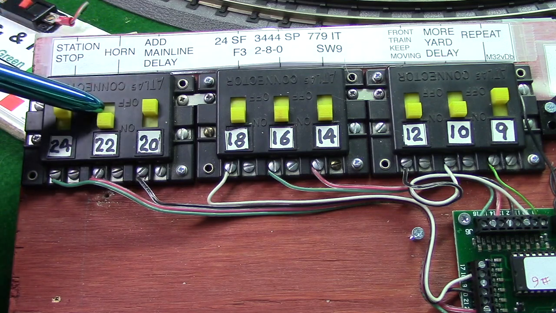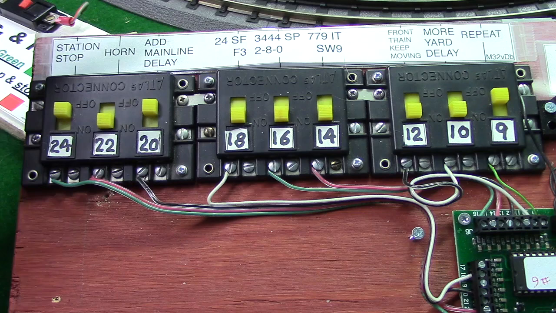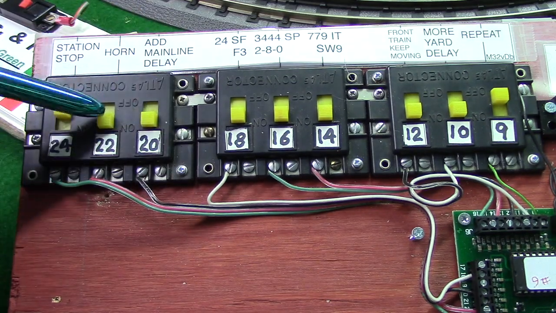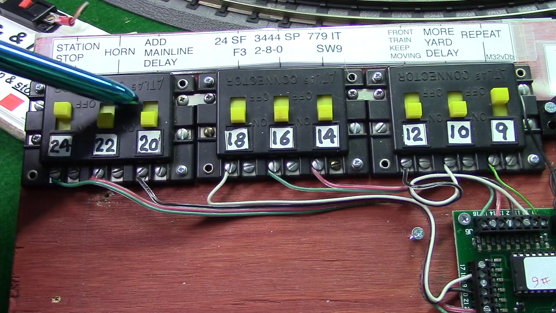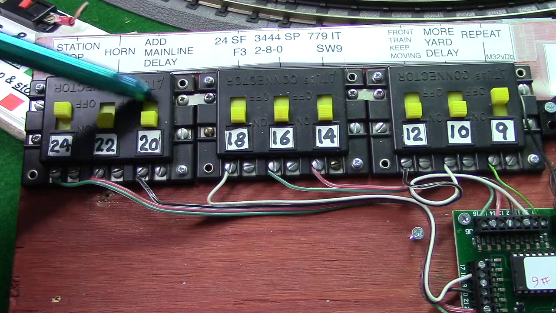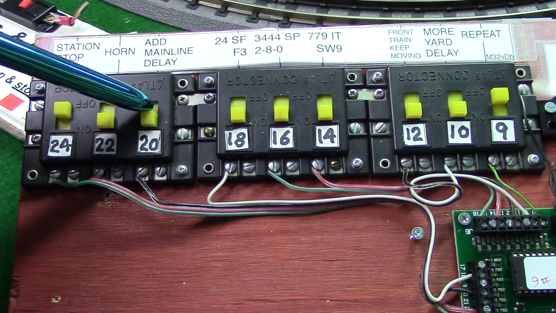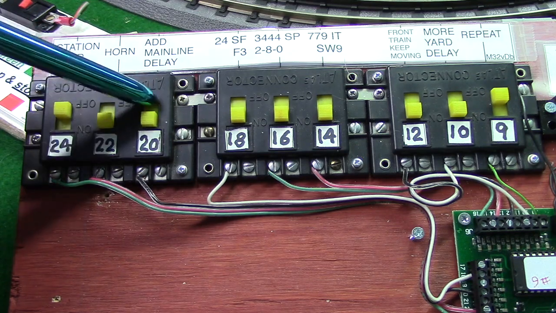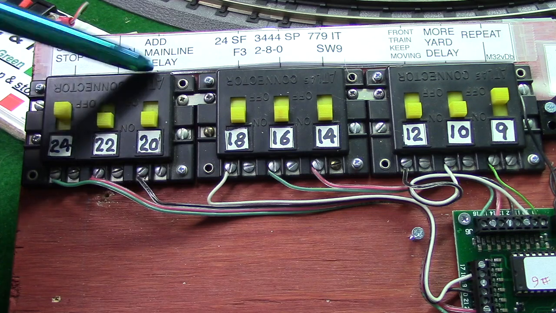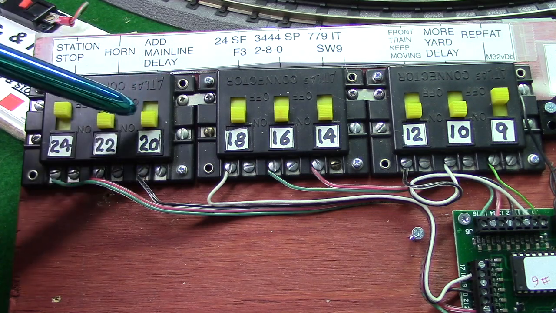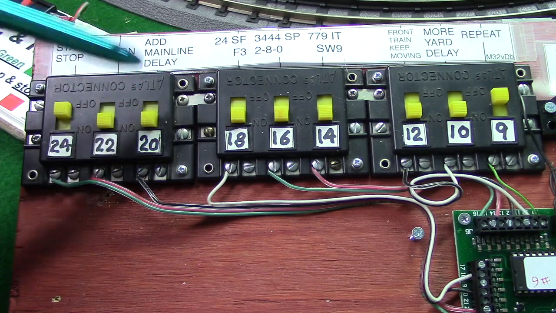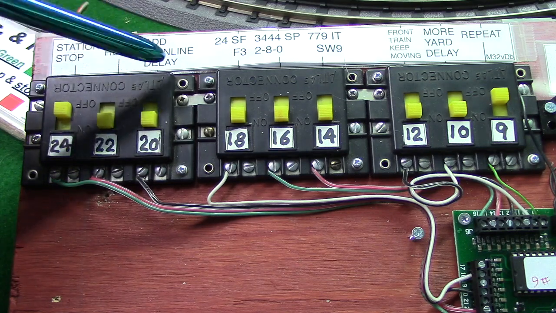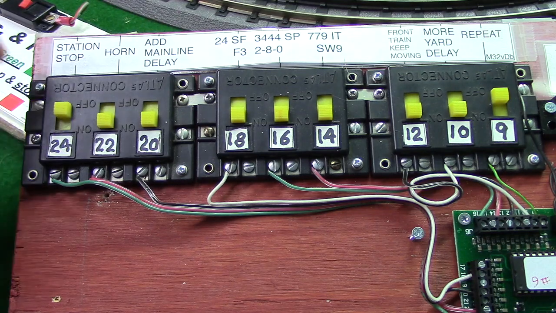Say if we add 15 seconds of main line delay by closing this switch, it'll make it go 15 seconds further down around the layout before it blows a horn. We just have to make sure this isn't too long, that this stuff isn't done before the train gets to the detector, because the mini panel, the controller, can't be executing a delay statement when the train crosses a detector, or that'll be missed.